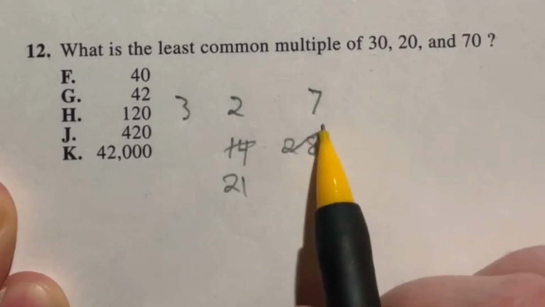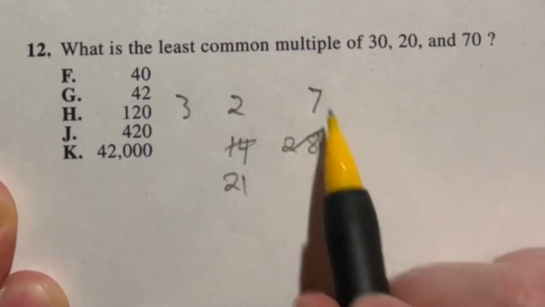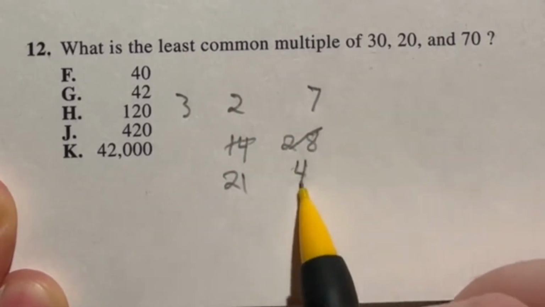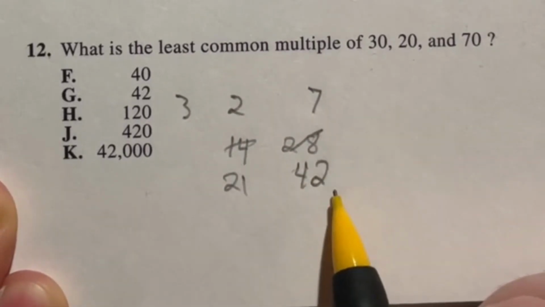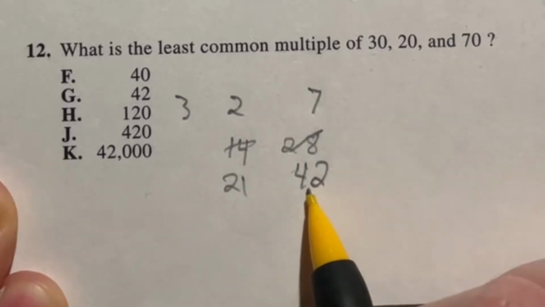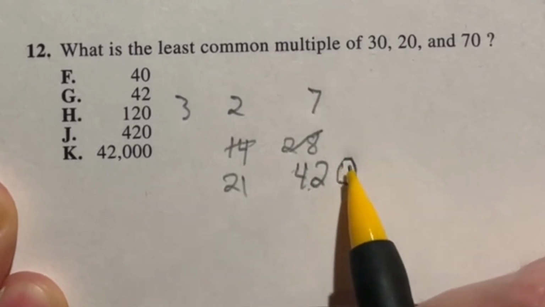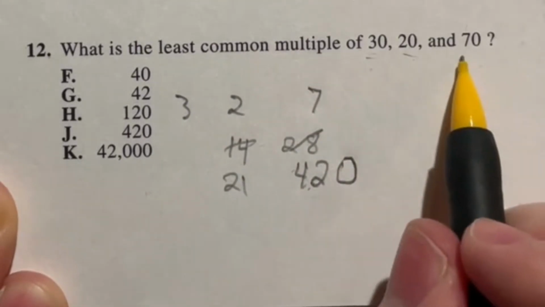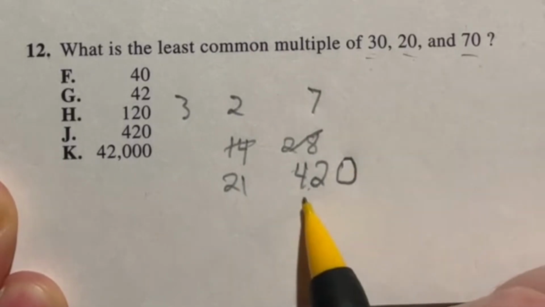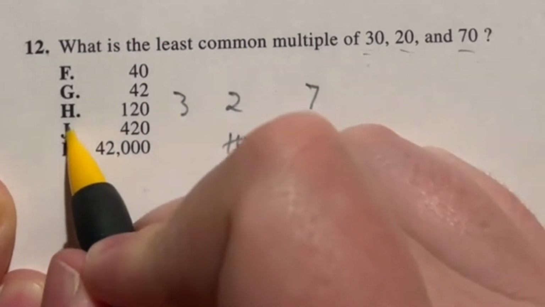Now, what we will end up seeing is that the first one that works for all of them is 7 times 6, which is 42. But we have to remember that we are doing a multiple of 10 for each of these, so don't leave it as 42. You actually need to look at it as 420 to make sure we fall back into this 30, 20, 70 mark. So then when we're looking here, 420, that looks like our final answer would be J.